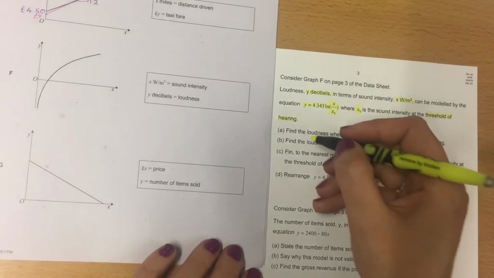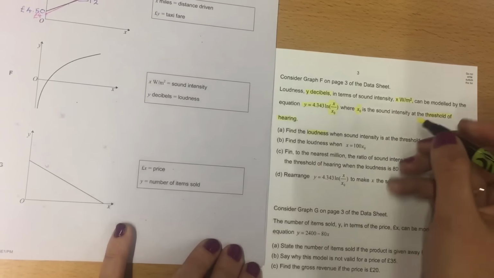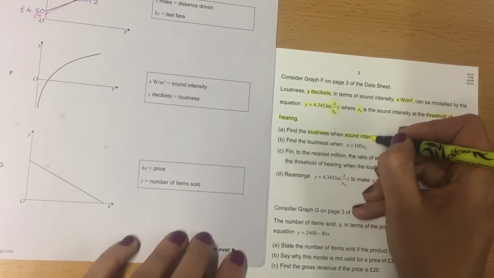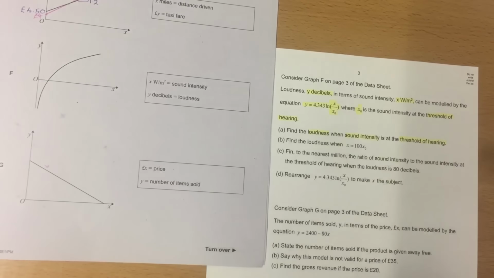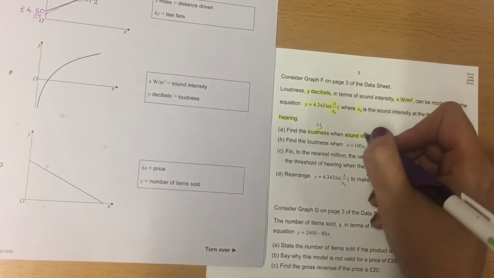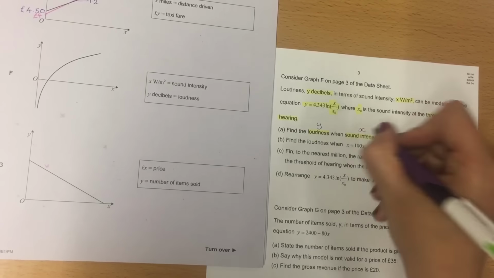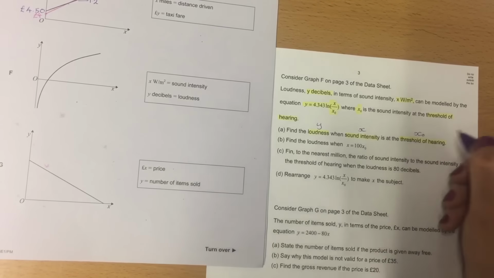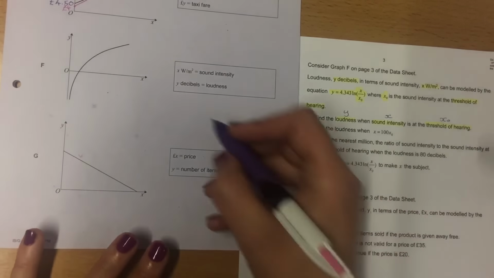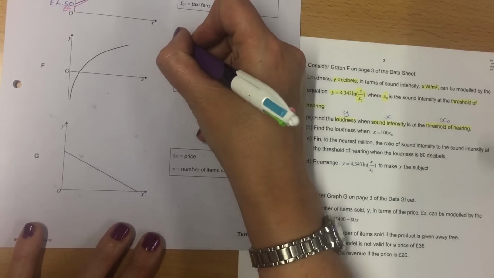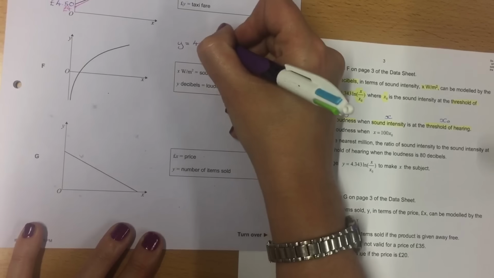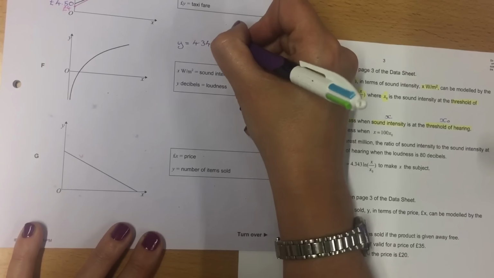So first off, we want to find the loudness when its sound intensity is at the threshold of hearing. So what that's asking us to do is find Y when X, our sound intensity, equals X naught. So if we put that into our equation, what we can do is go y equals 4.343 ln brackets.